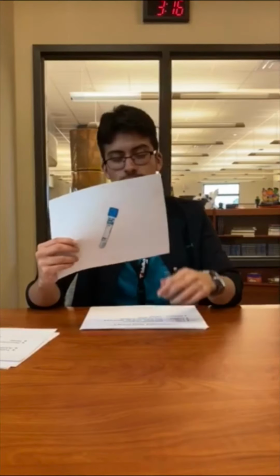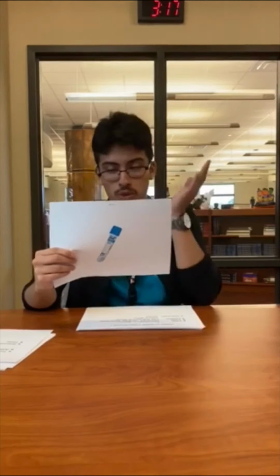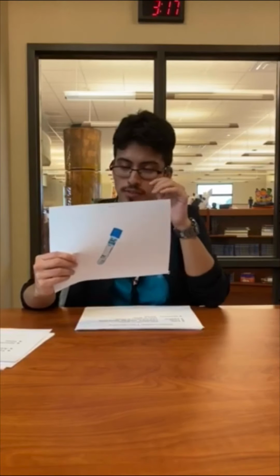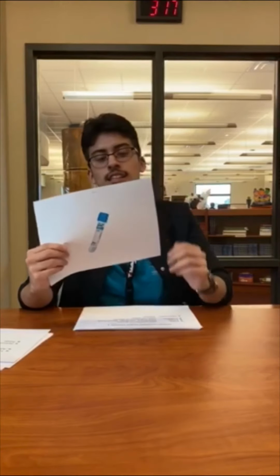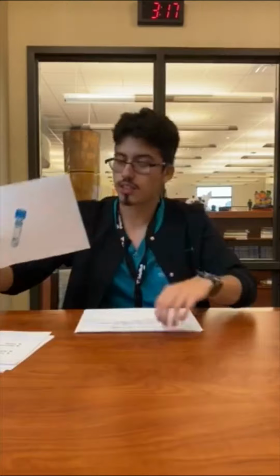Then you have light blue, which is used for coagulation tests or prothrombin time tests. Its additive is sodium citrate, about 3.2% of it, and it's an anticoagulant. Specimen used is double spun plasma. So as you can see, light blue. So it's stop light blue.